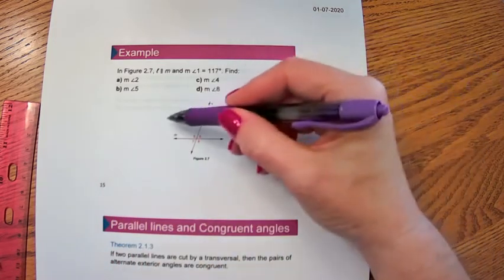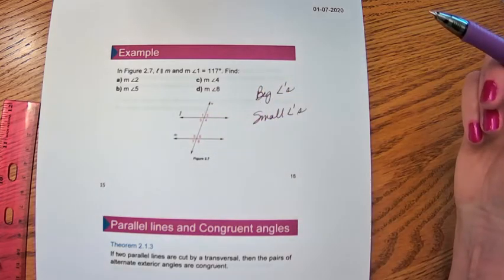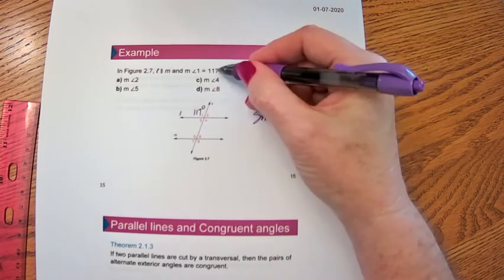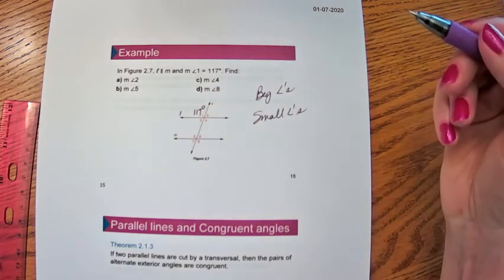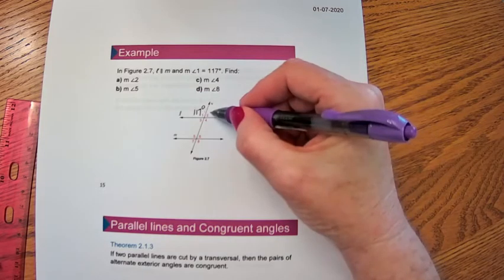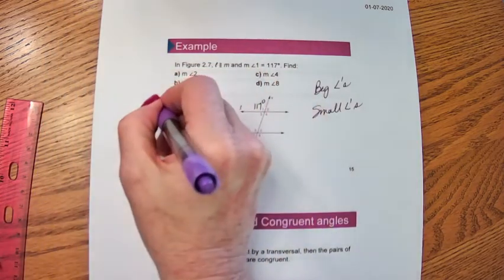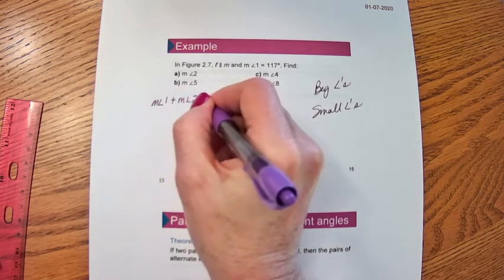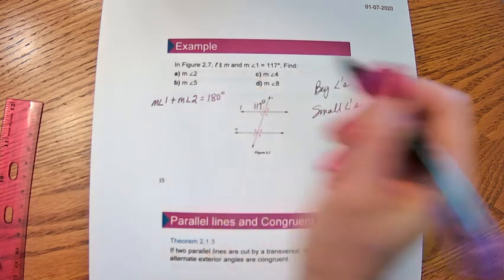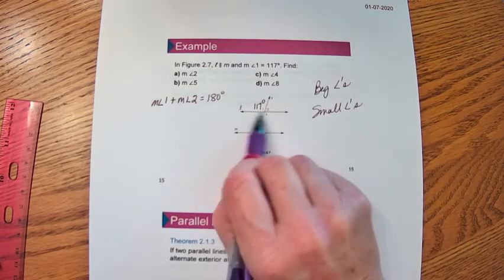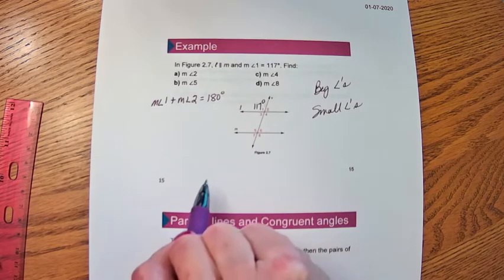So in our problem, L is parallel with M, and the measure of angle 1 is 117. And it looks like a 117 degree angle, right? It's larger than 90 degrees. So they want us to find the measure of angle 2. So let's use good geometry here. The measure of angle 1 plus the measure of angle 2 is going to be a straight line. Measure of angle 1 plus measure of angle 2 is going to equal line L.